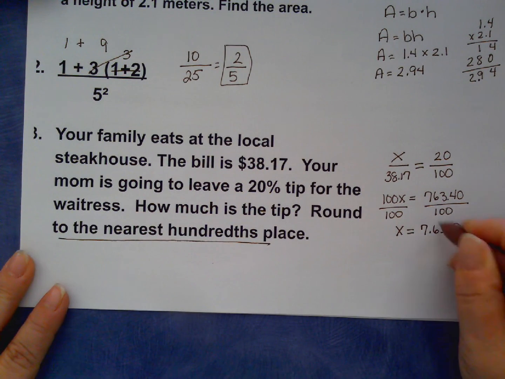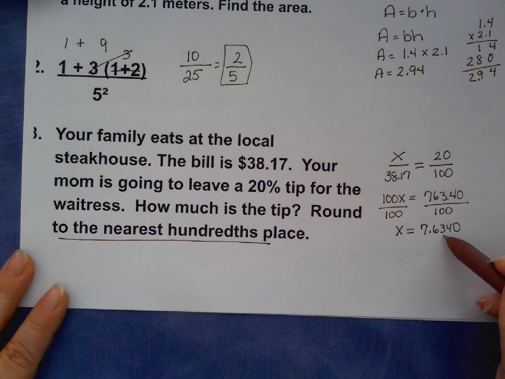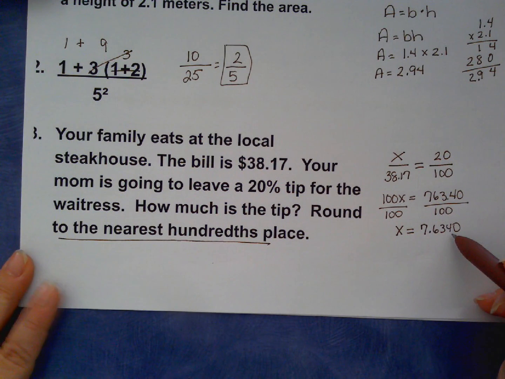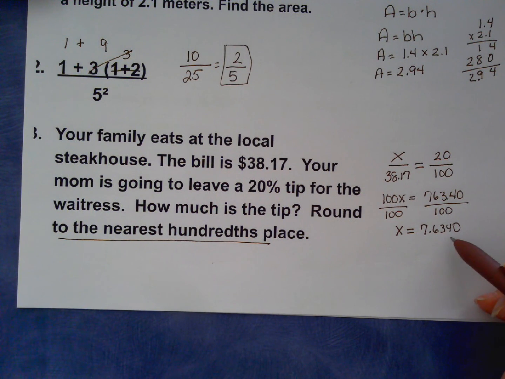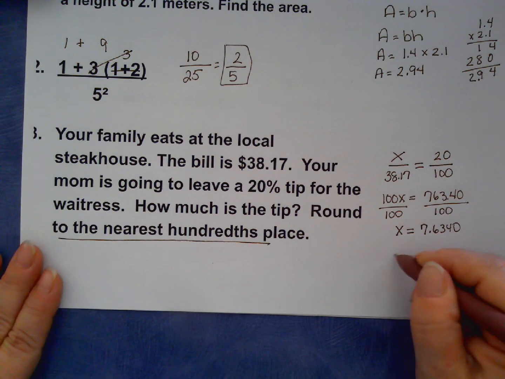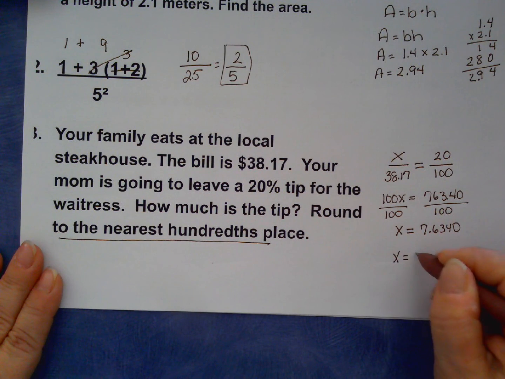So this is tens, tenths, hundredths, thousandths. When I look at the 3, I check the 4. Remember, 4 or below, let it go. 5 or above, give it a shove. 4 or below tells me to let it go. So my tip is 7.63. That's my answer right there.